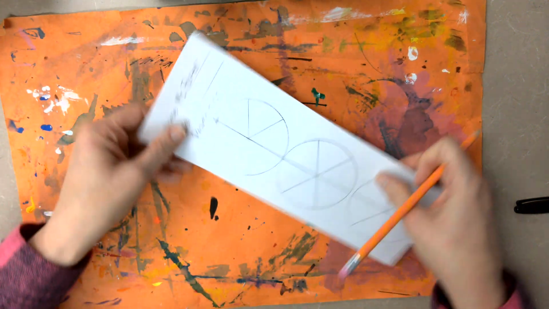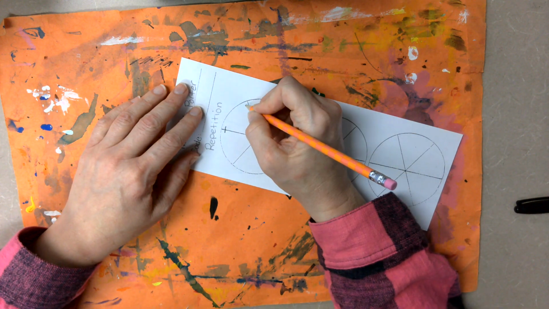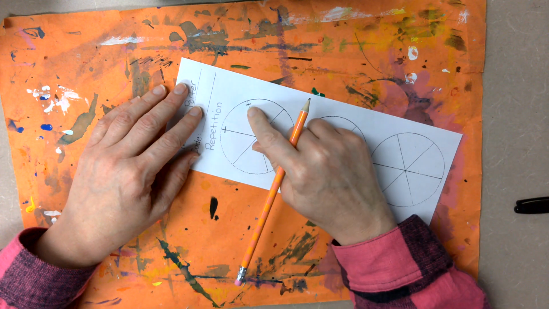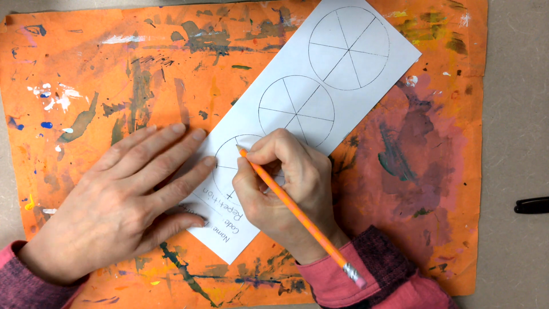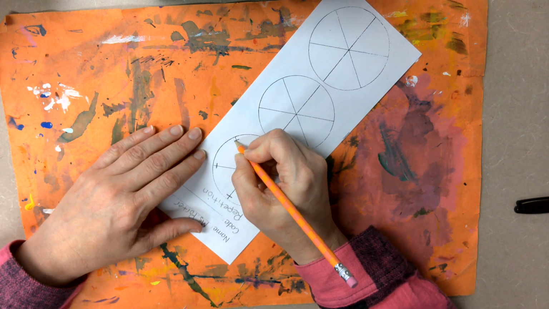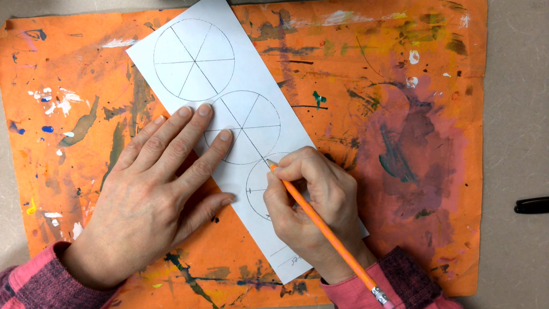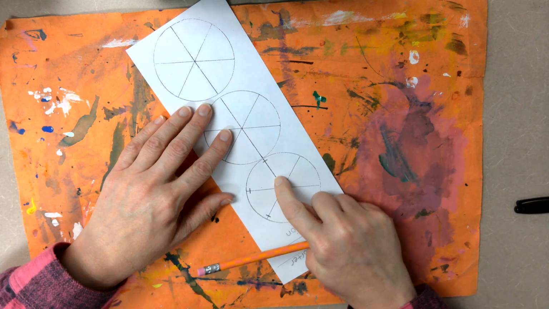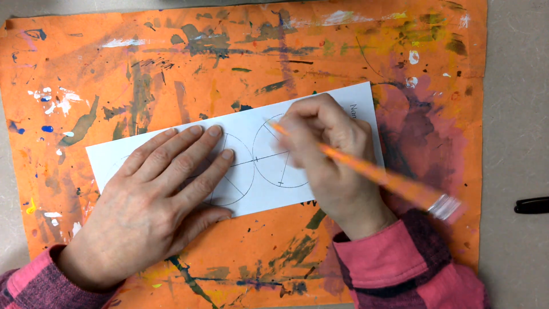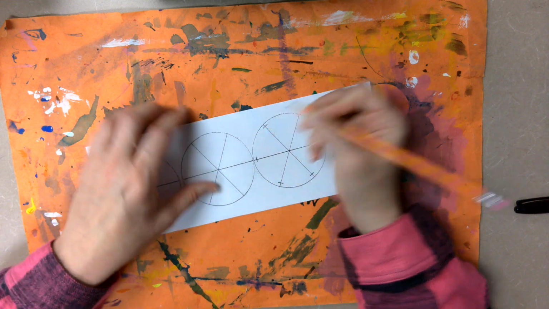I like to rotate my paper or turn it, and I try to put that same kind of line on each of the 6 lines. I try to make it the same size, and I try to put it on the same place. I wouldn't want to put it right down here, for example. So I do this. I only do one thing at a time.